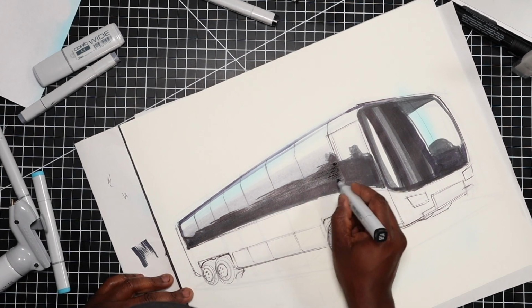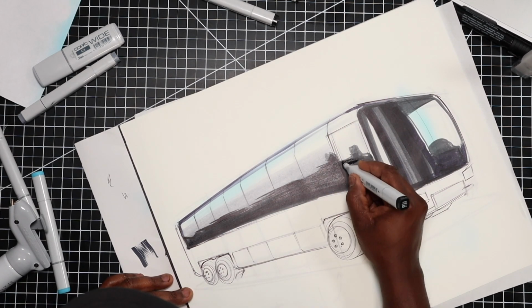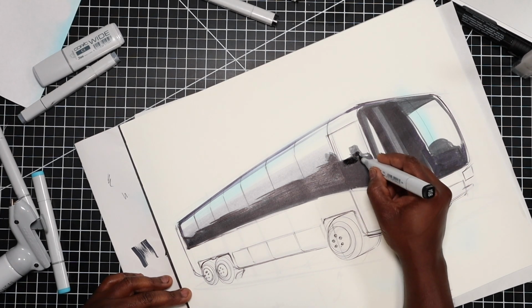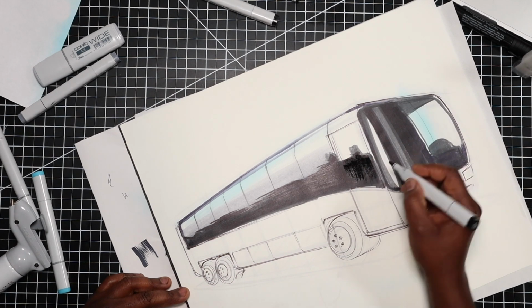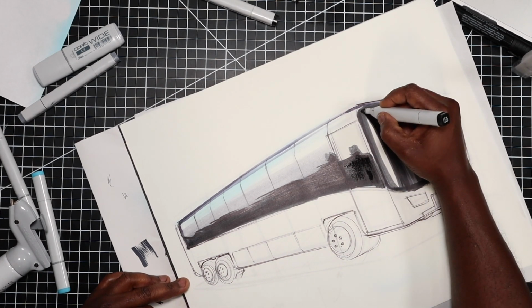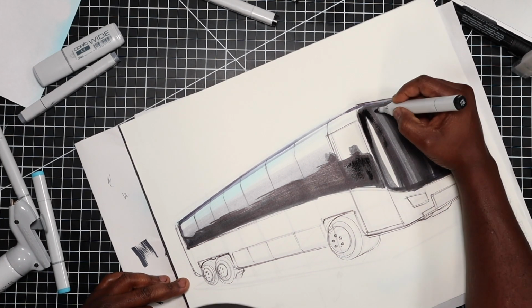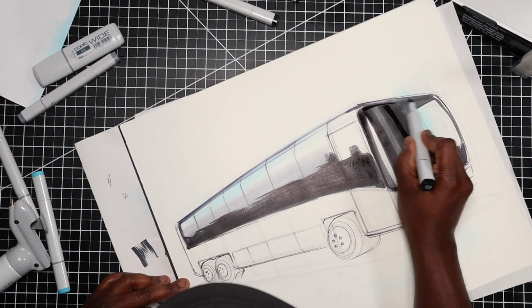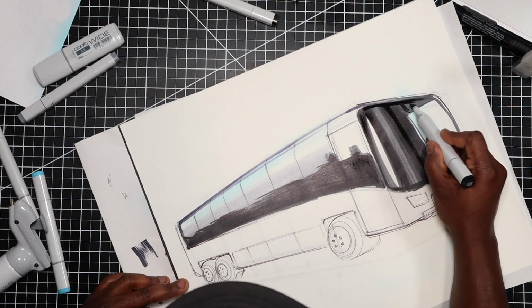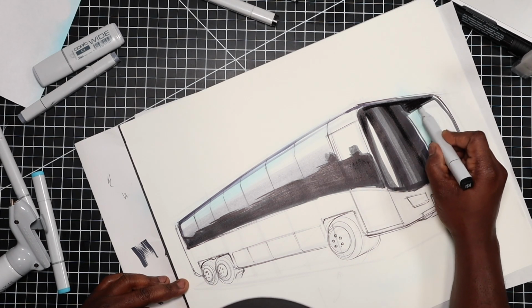The nice thing about these Copic markers is they do blend very well. So if you have a bunch of colors you're working with, and the right marker paper, you can have some nice gradients, contrast, all that good stuff.